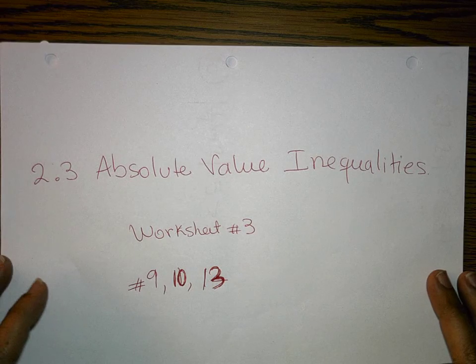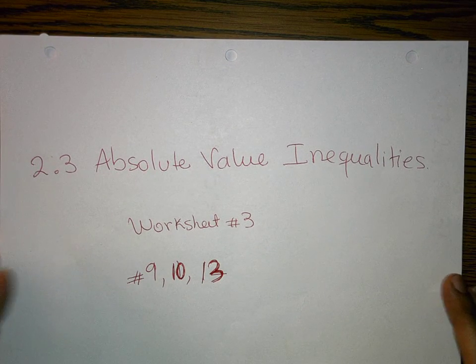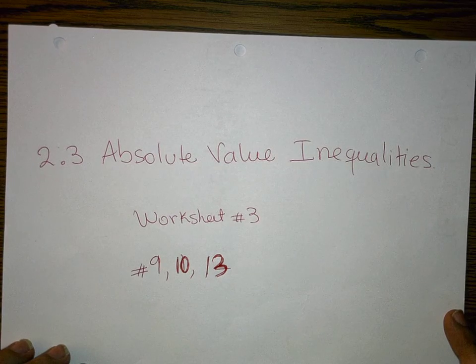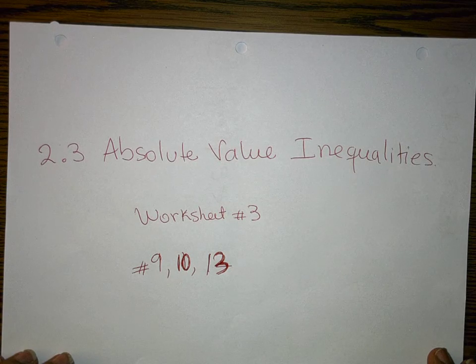Alright guys, here's the 2.3 absolute value inequalities. For those of you that need help with your worksheet 2.3, I'm going to do a few questions for you: question number 9, 10, and 13.